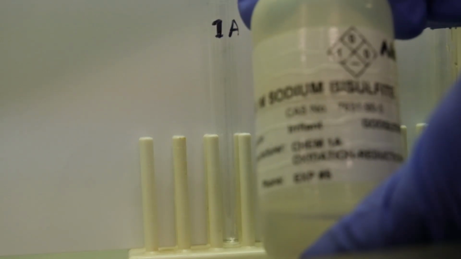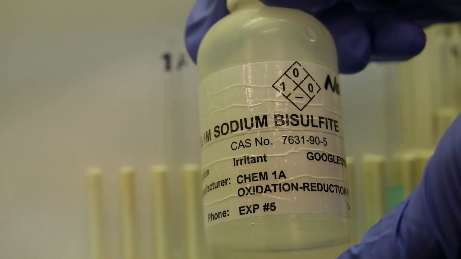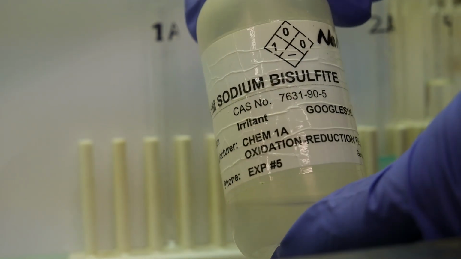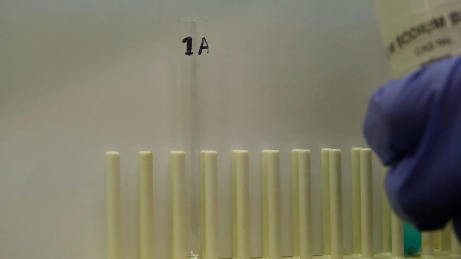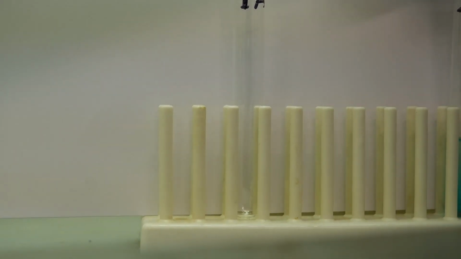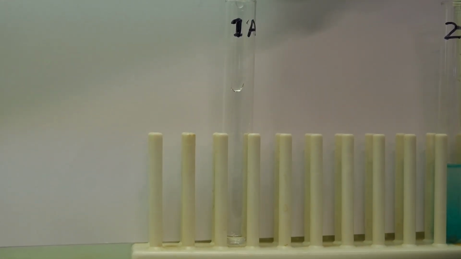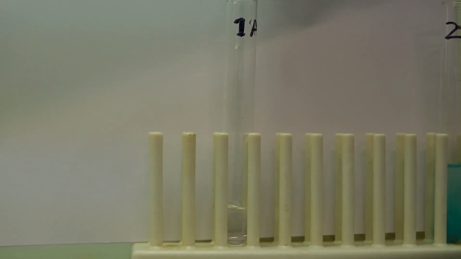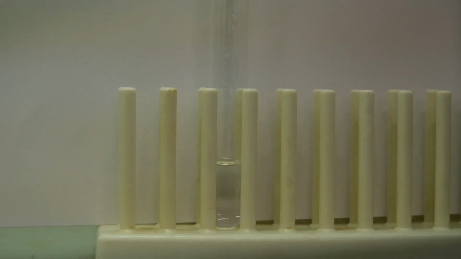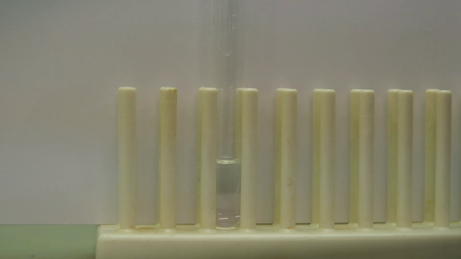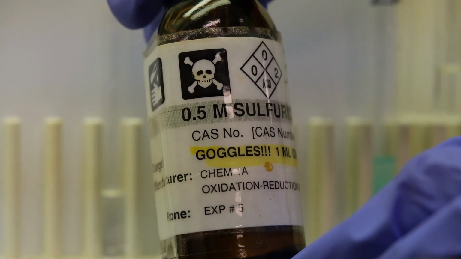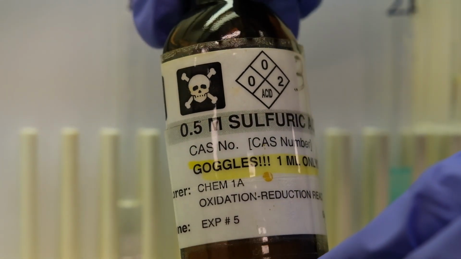This is for experiment 5, system 3A. We're going to be adding approximately 2 milliliters of the 0.01 molar sodium bisulfite. Now we're going to add 3 drops of the 0.5 molar sulfuric acid.